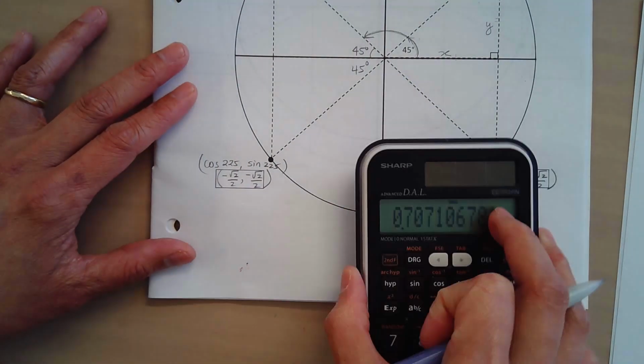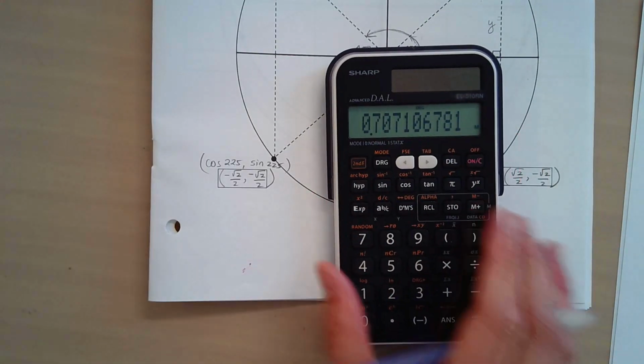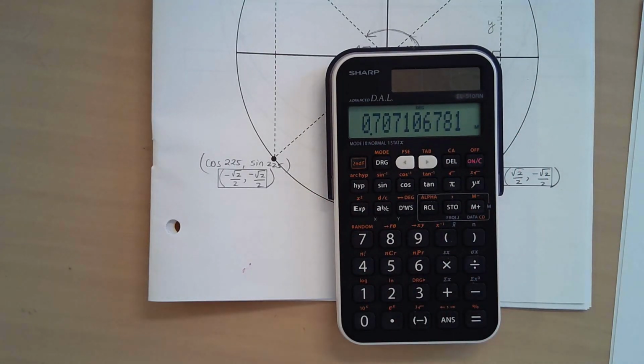Now, let's go back to our calculator and verify this. Cos of 225, what would that be? Did you get a negative 0.707? Yeah? Okay, good.